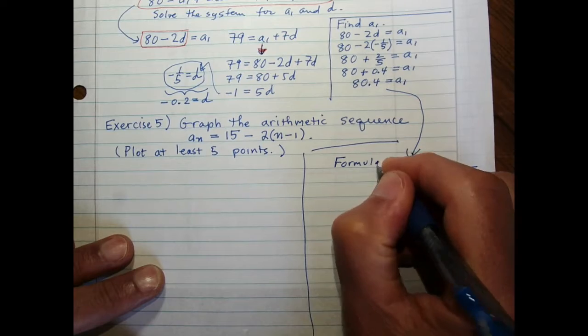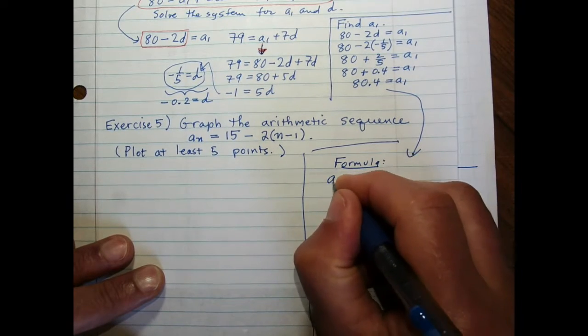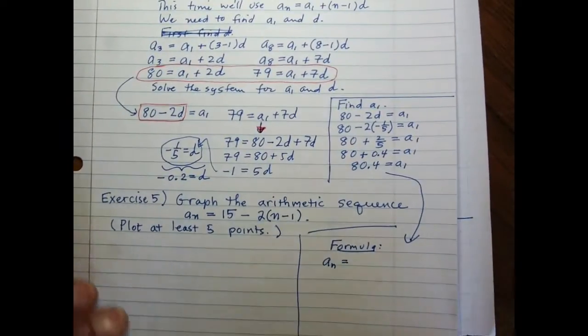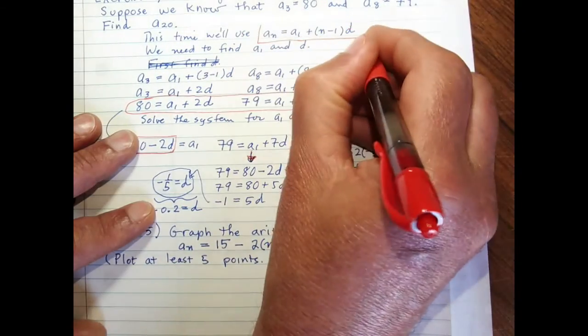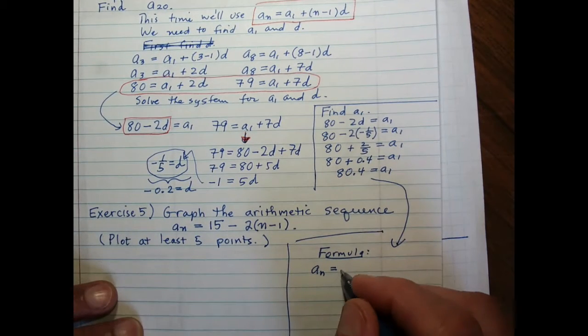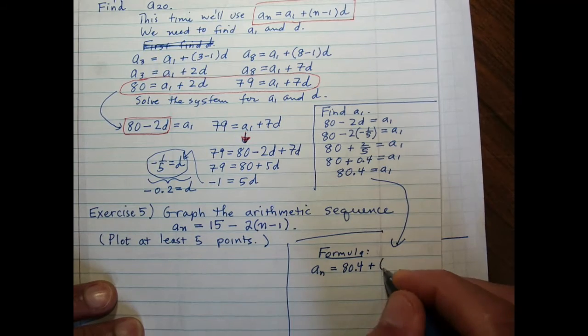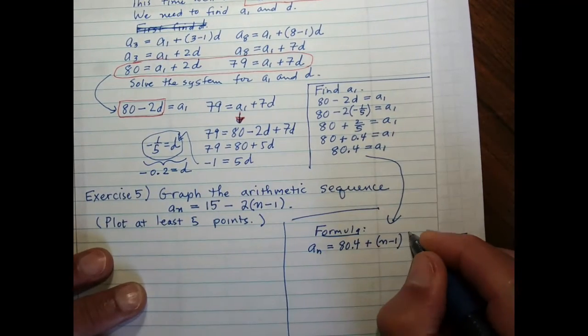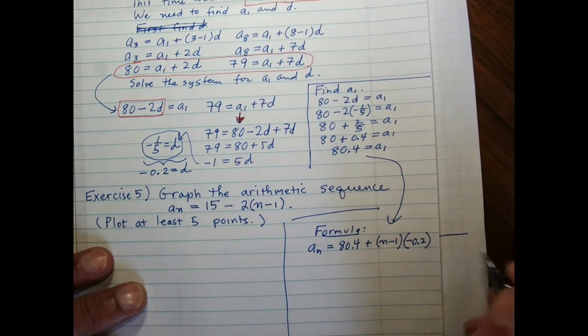I can go back to my a sub n formula for the arithmetic sequence and write it as a sub 1, which is 80.4, plus n minus 1 times my d value, which is negative 0.2.